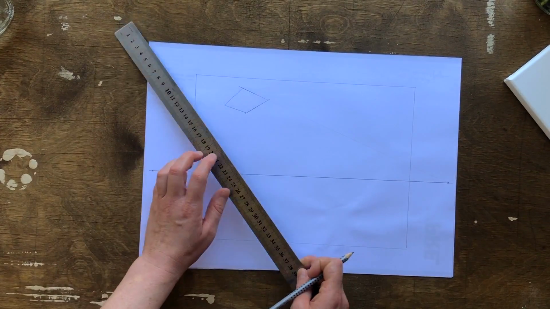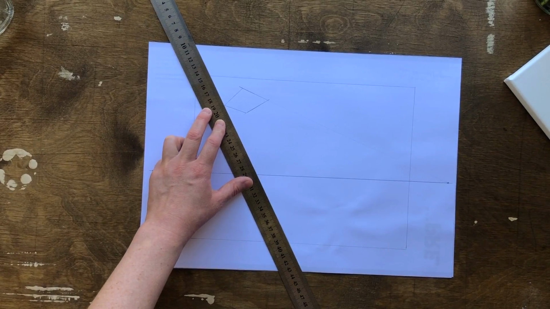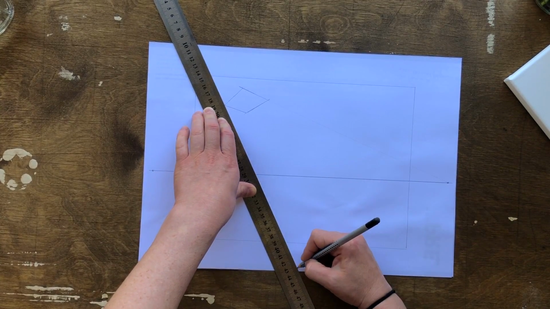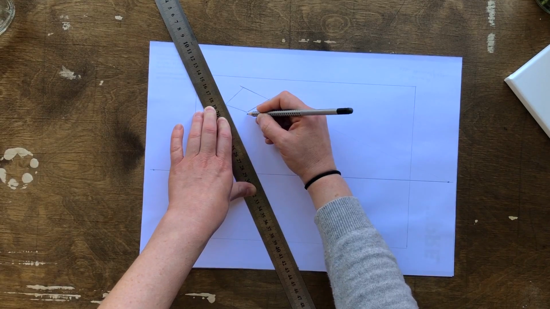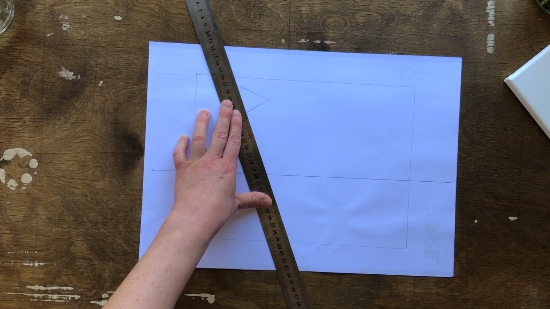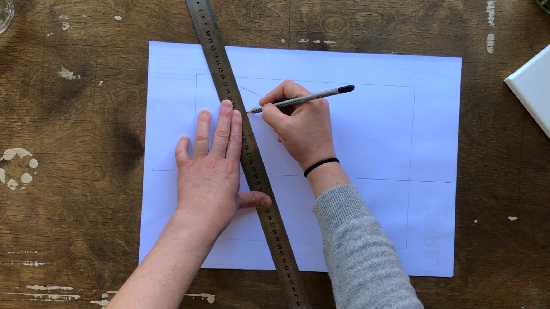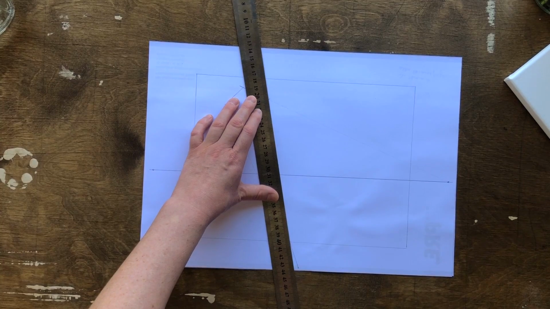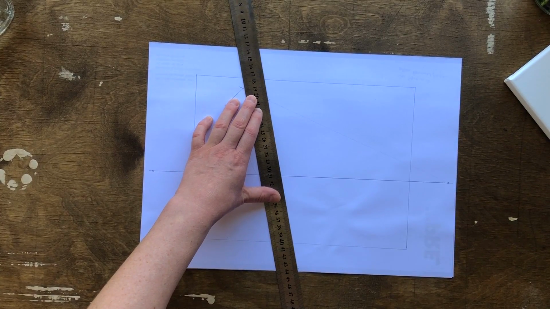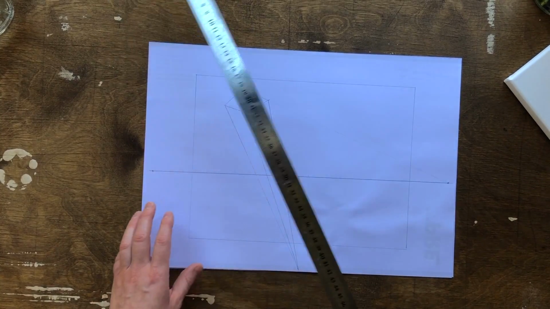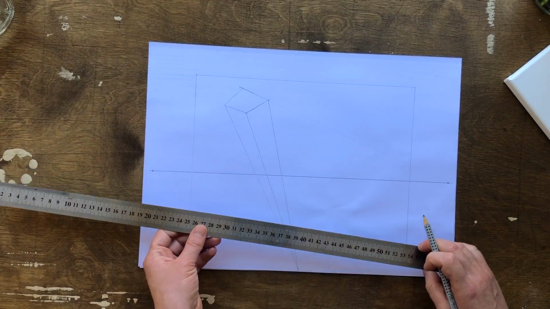Okay, and then your vertical lines are going to come in here, and they'll vanish to this vanishing point down here. So I'm putting in the bottom of the building now. And it always goes from each of the vertices to the vanishing point. Okay, so there's our first building.